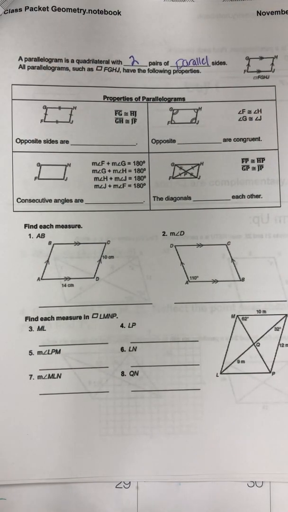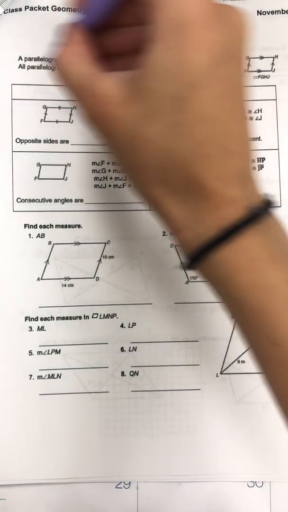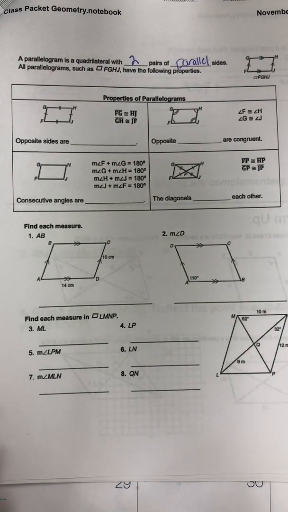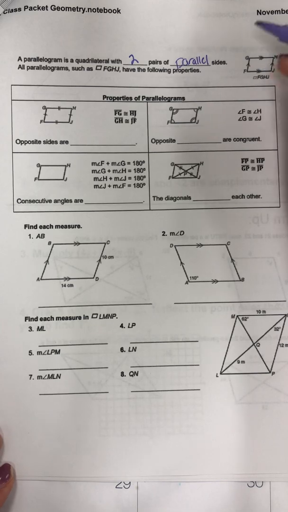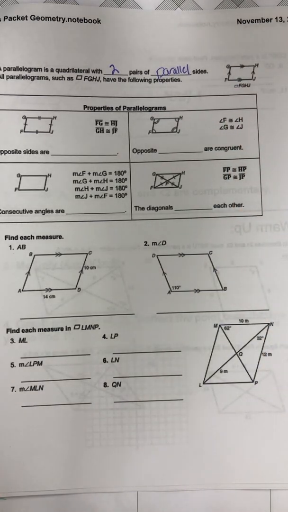A trapezoid just had one pair of parallel sides. So a parallelogram, I mean, parallel is in its name. It has all parallel sides. So the top is parallel to the bottom and the sides are parallel to each other. That's what those arrows on the picture mean. And remember, parallel lines mean they're never going to intersect.